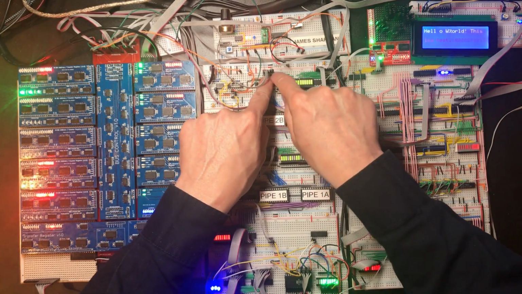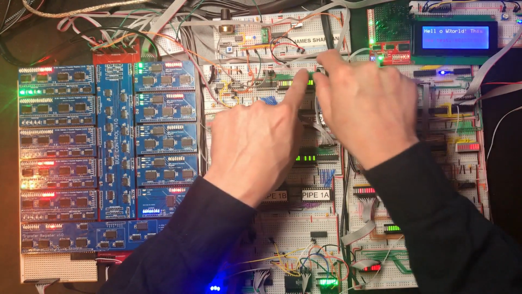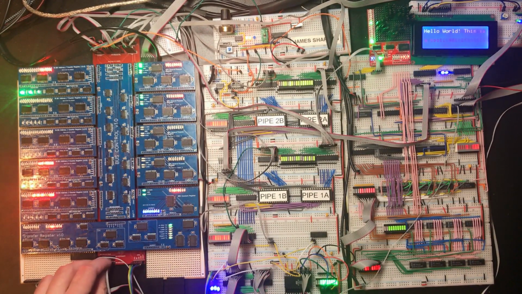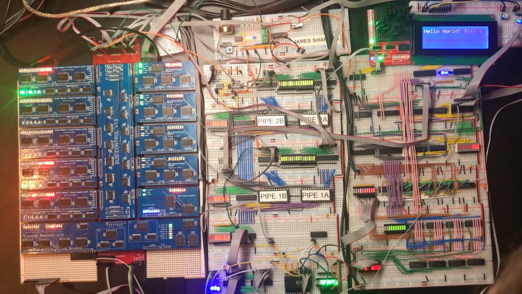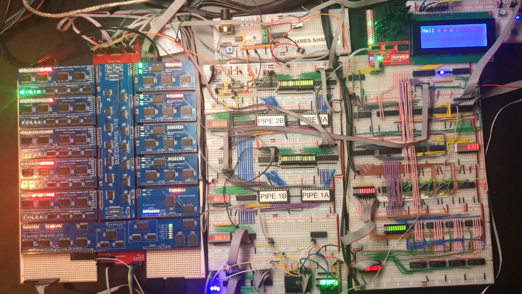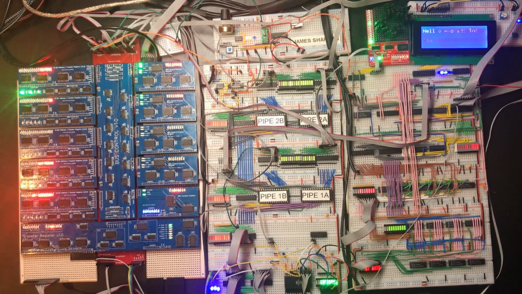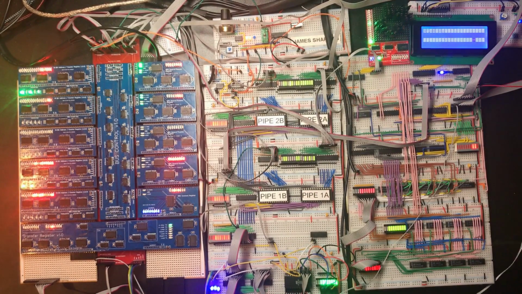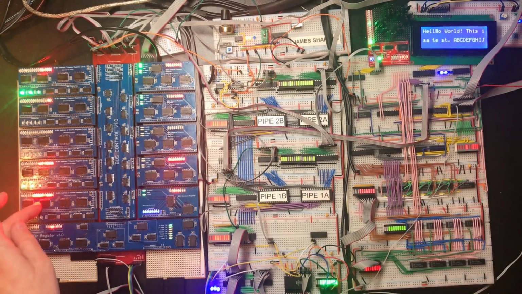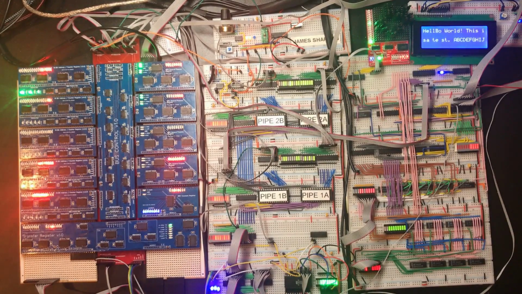Alright, let's start checking the wires. Okay, I'm getting a lot of difference over here. This has gone nuts over here as well.